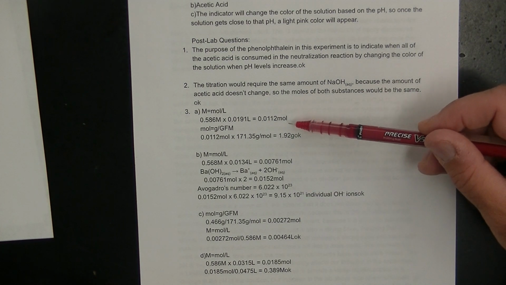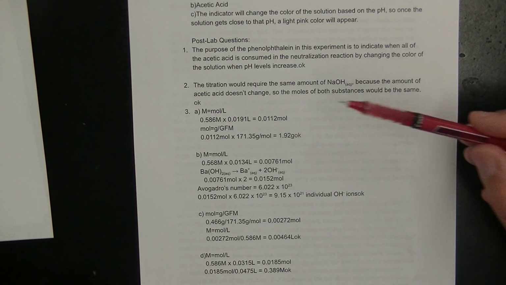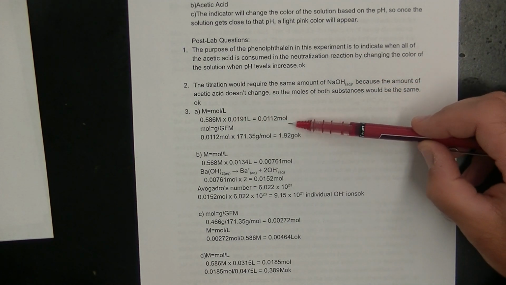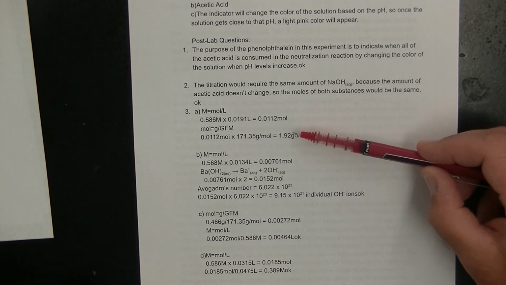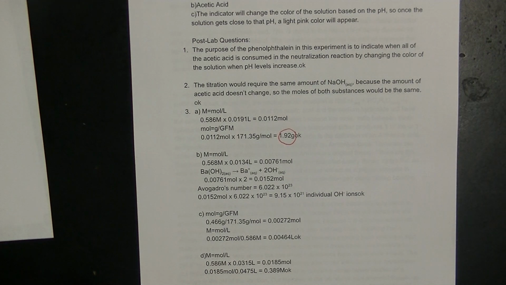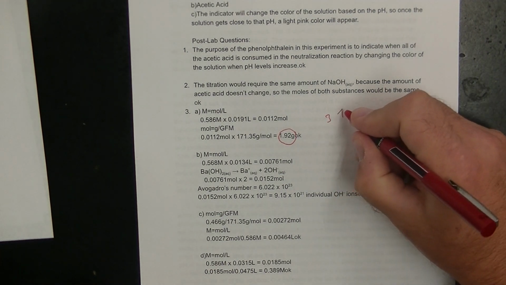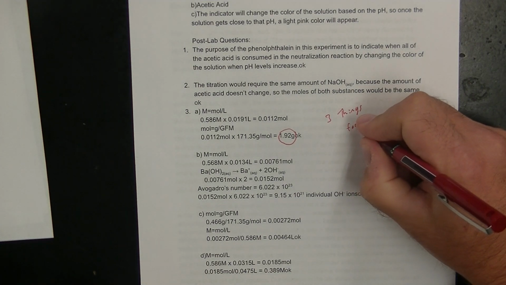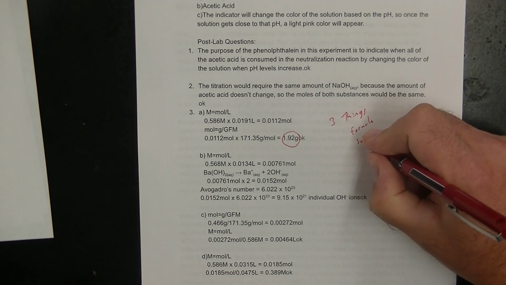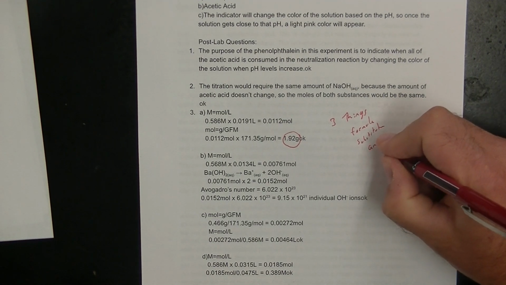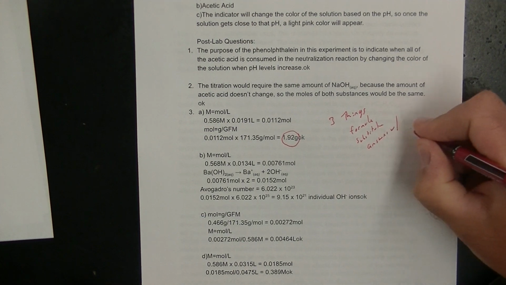Then there were calculations, and he typed out his calculations nice and neat. When you have a calculation, you must give me 3 things. You must give me the formula, you must give me a substitution, and you must give me an answer with units. There are 3 things that you must give me in a calculation: formula, substitution, and an answer with units.